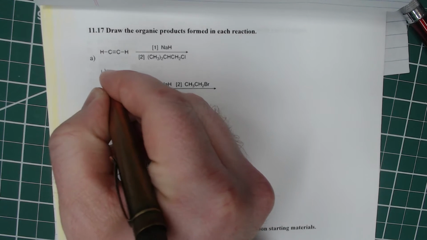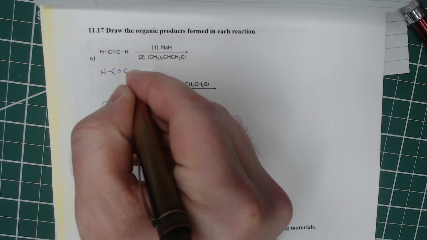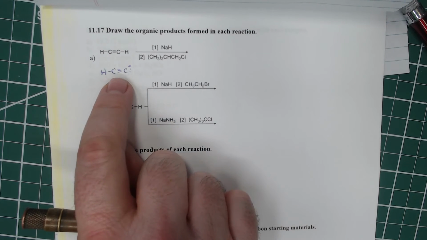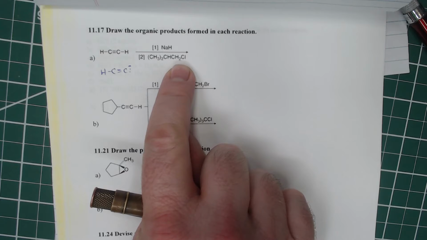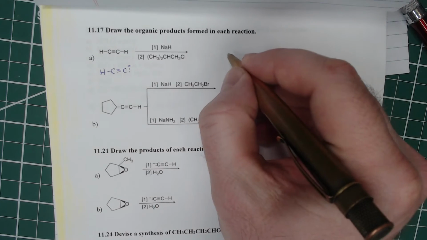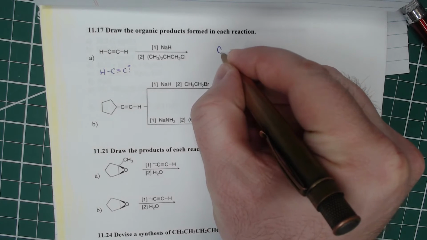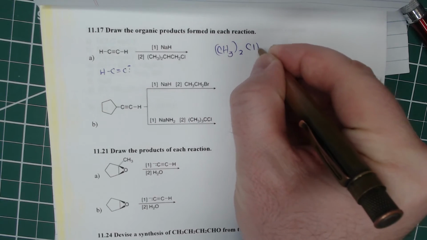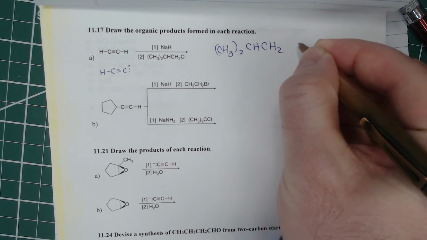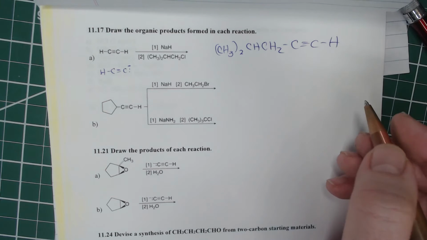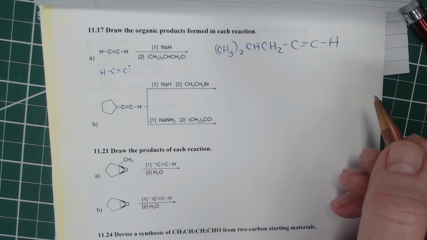So we will form HC triple bond C negative, and then that will react with our alkyl halide, and we will end up getting this compound. So I'm going to just write it out like this. So CH3 CH2 CH2 carbon triple bond carbon hydrogen, and that will be our product.